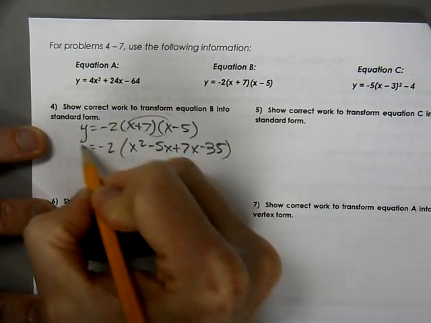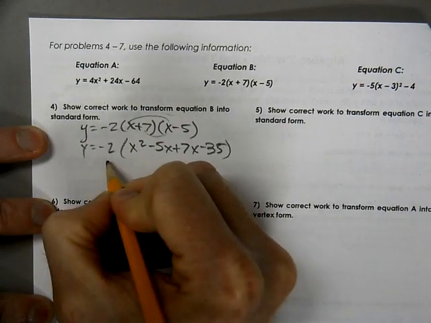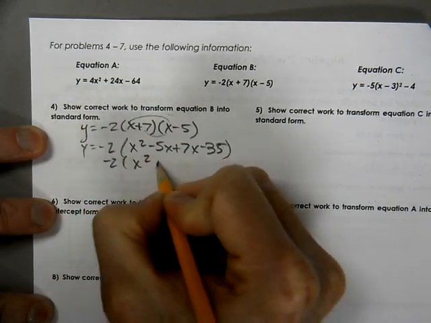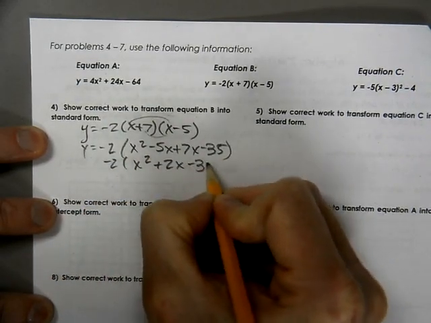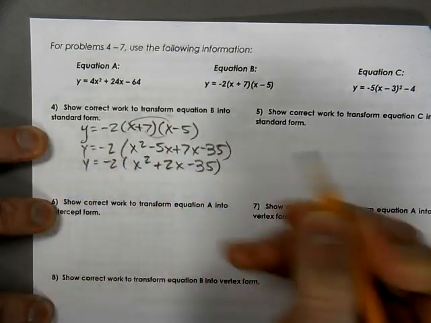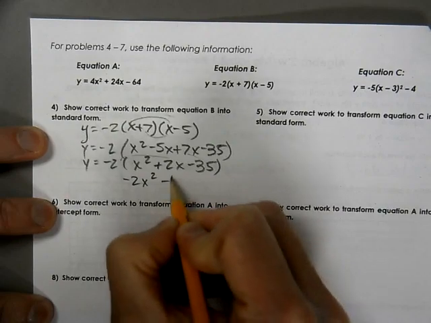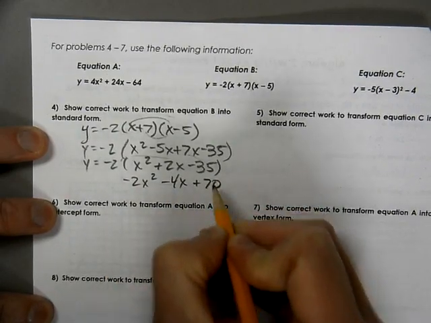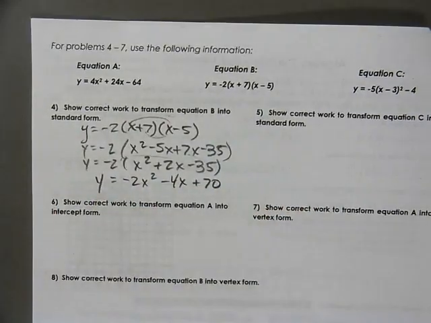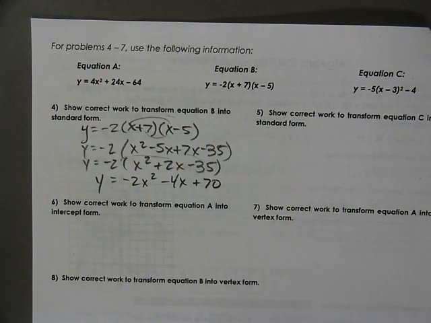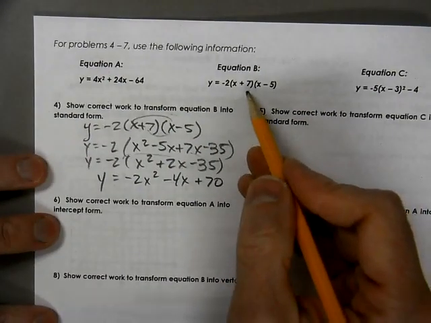Don't forget your -2 in front. So x squared plus 2x minus 35. Distribute that through. So there would be our standard form of equation B.